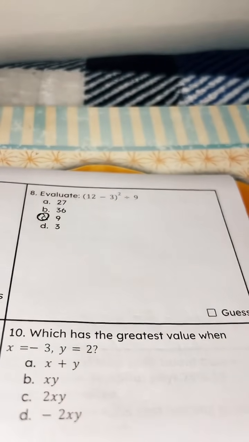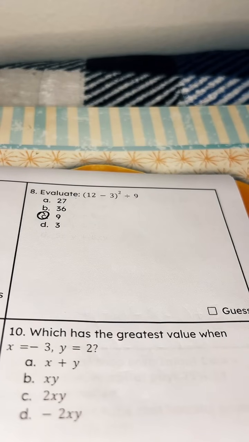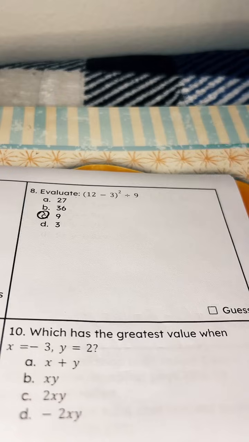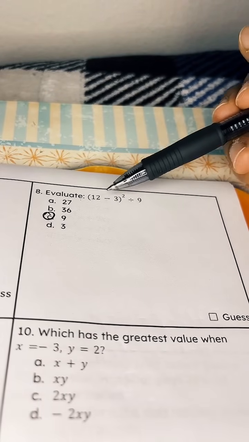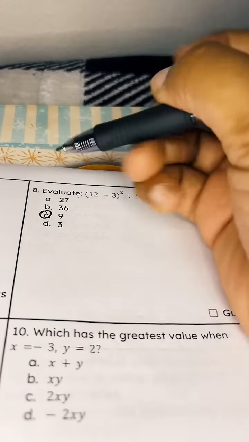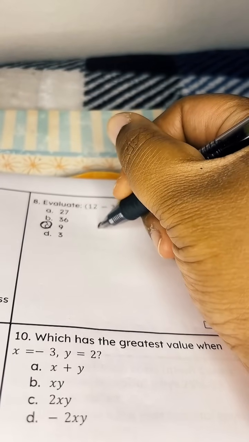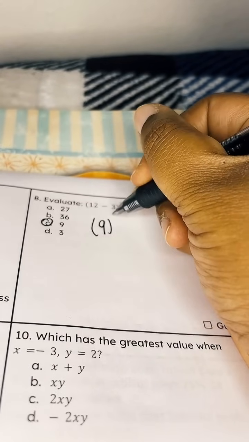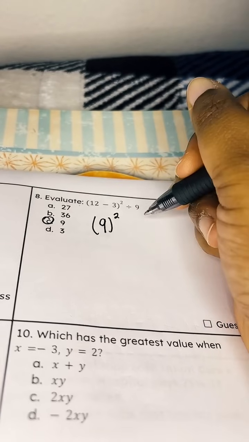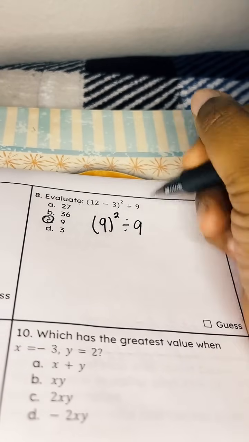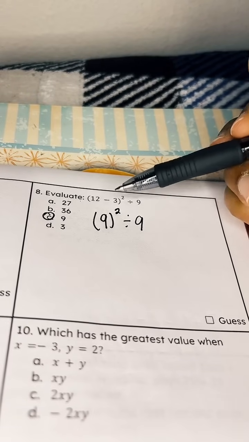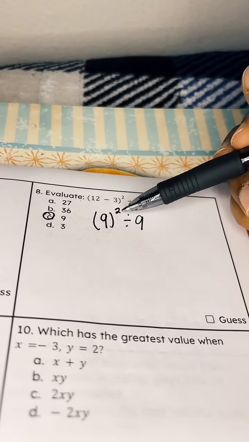Everybody's saying C. So 4 minus a negative 3. Oh, that's your question? Okay, give me just a second. We're going to do this and then I'll answer that. C. Okay. So in order of operations, we have to do parentheses first. So 12 minus 3 is going to give us 9 squared. Is this PEMDAS? Yes. Yep, it is. Divided by 9. So that's why we're starting with parentheses first. Then we're going to go to exponents.